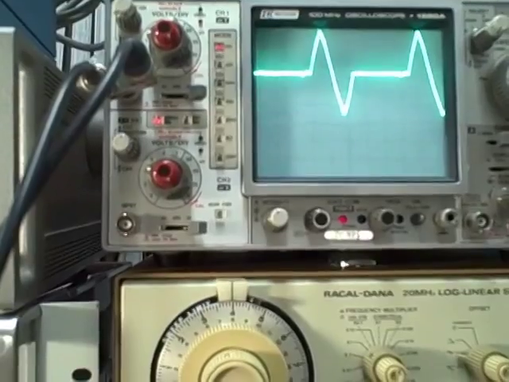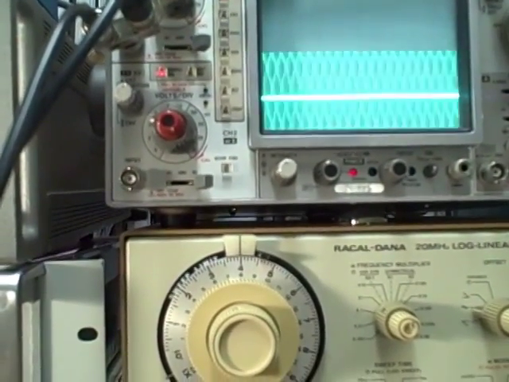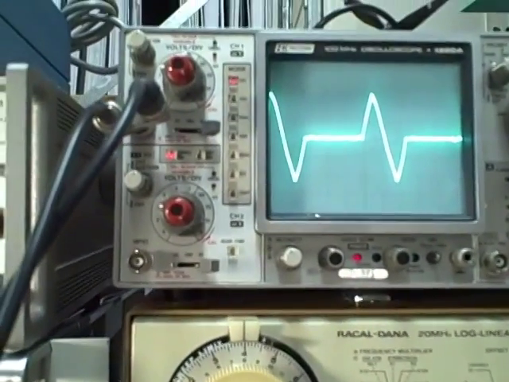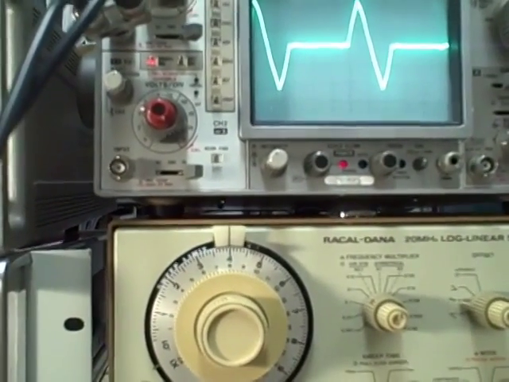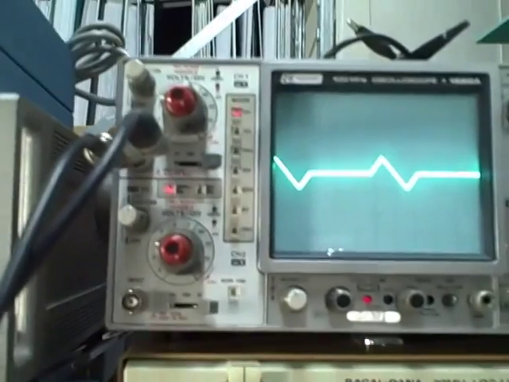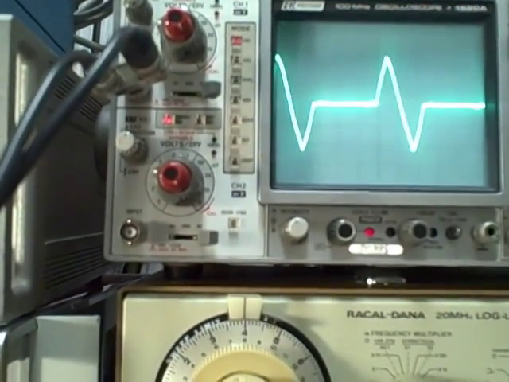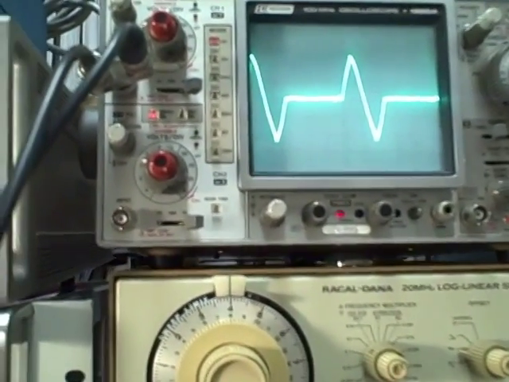I can add DC, or I can subtract it. Or I can go right back to having no DC component at all. Attenuation, I can attenuate it right here from my control. It's calibrated. I have a symmetry control.